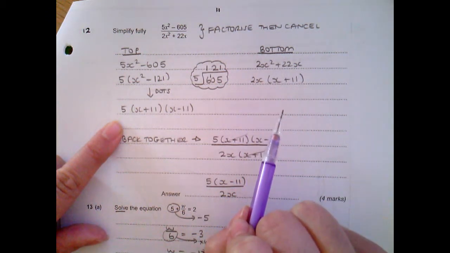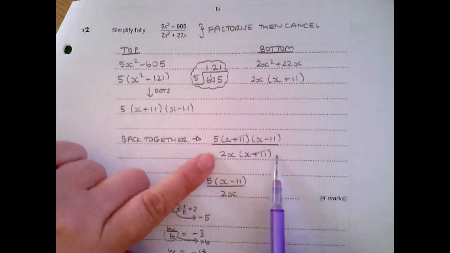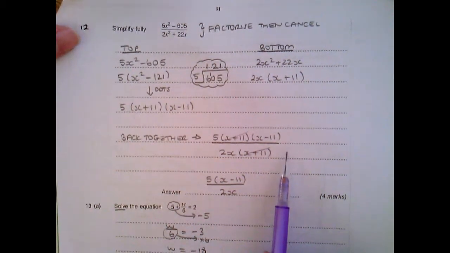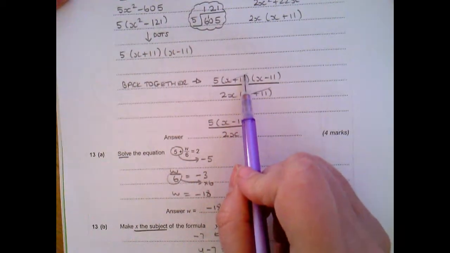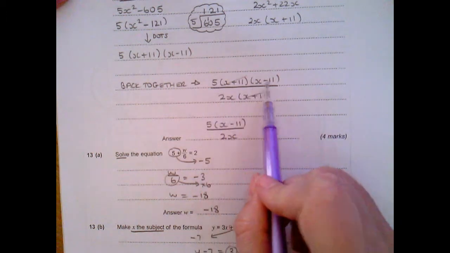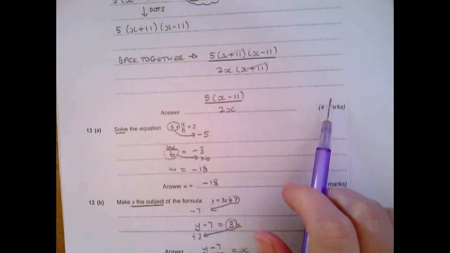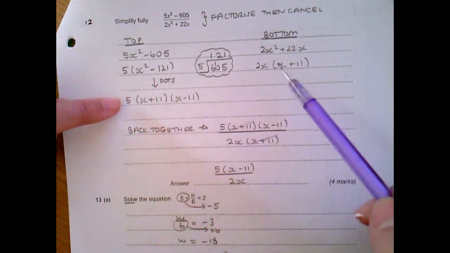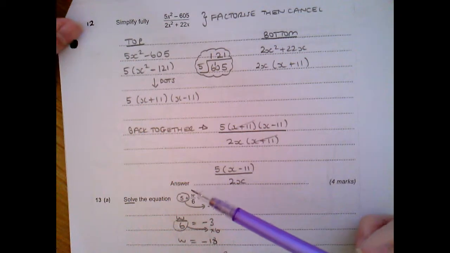Then you need to put everything back together again. So put the top on the top and put the bottom on the bottom, the factorised version of them, and then cancel things out. So you're able to stroke out the x plus 11 on the top and the x plus 11 on the bottom. So you're left with 5 and that bracket, and then just 2x on the bottom. So 4 marks there. You would get 2 marks for this one, 1 mark for this one, and then 1 mark for actually simplifying at the end and cancelling the stuff out.